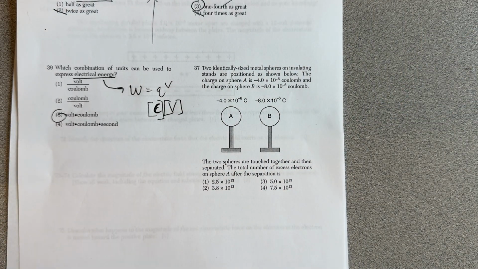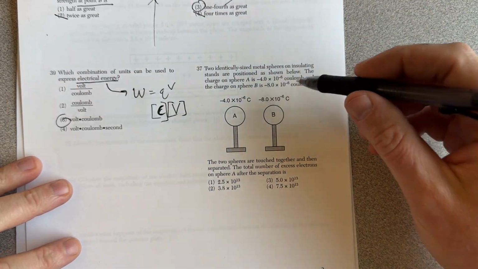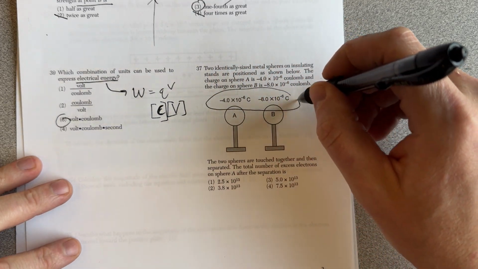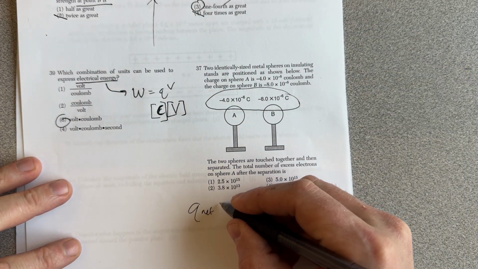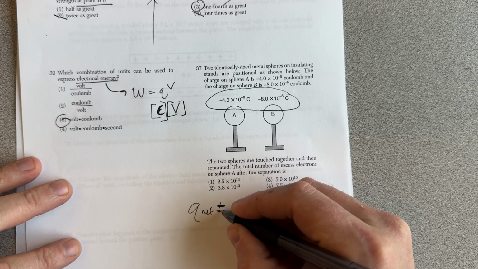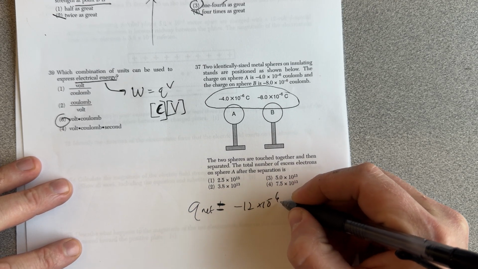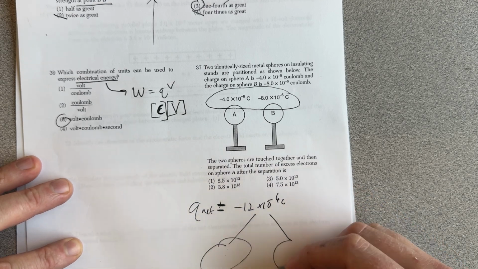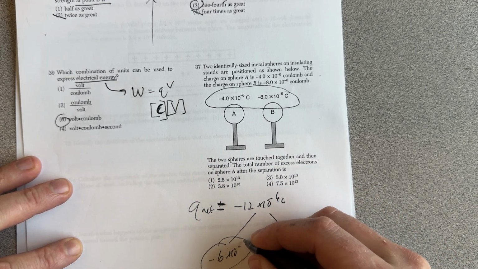Two identically sized metal spheres on insulating stands are positioned as shown below. The charge on sphere A is -4 times 10 to the -6 coulombs, and the charge on sphere B is -8 times 10 to the -6 coulombs. The two spheres are touched together and then separated. The total number of excess electrons on sphere A after the separation is... all right, so if they touch together, they're going to split whatever the total charge is. So Q net, or Q total, is -12 times 10 to the -6 coulombs. Then they're going to share that. They're each going to take -6 times 10 to the -6 coulombs.